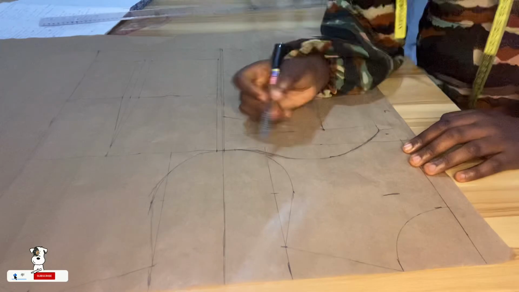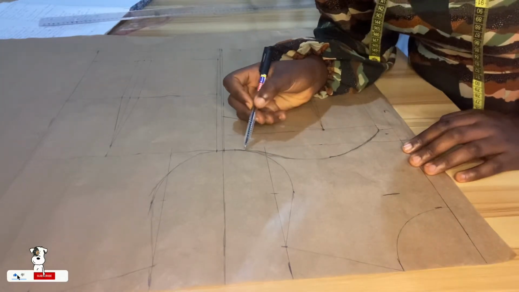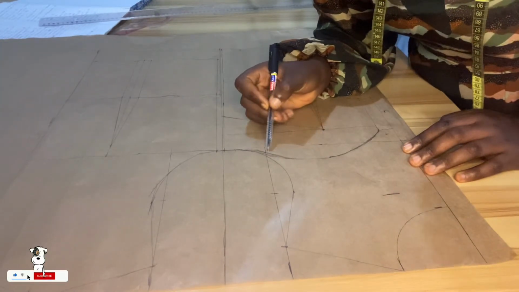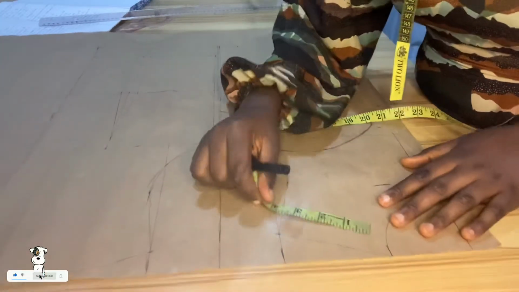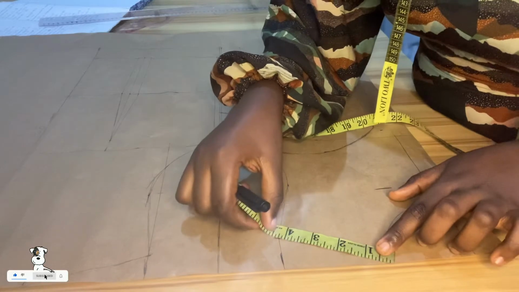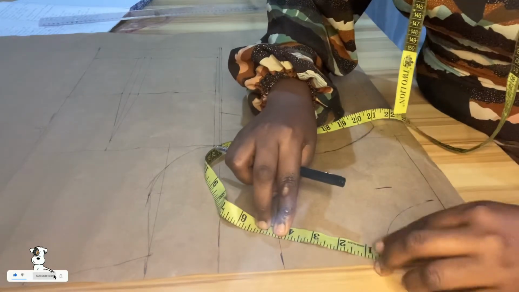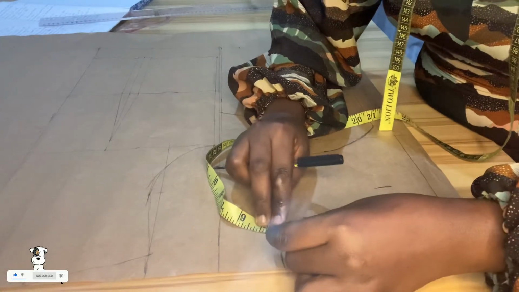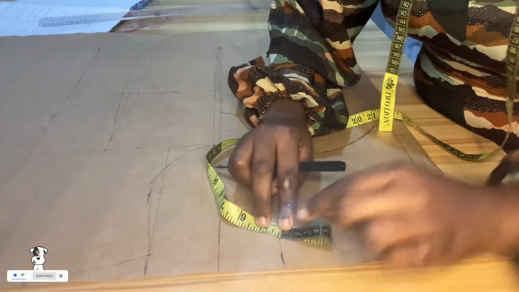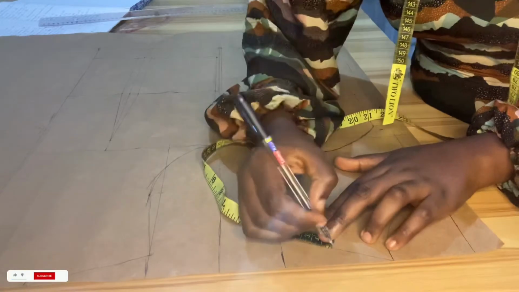So I've drawn it to the armhole line, like you can see. This is the one I'm going to be drafting out, not this one, the one here. The next thing we're going to do is measure your shoulder, this space. I forgot the name. You measure it and divide it into 2. That's the way I'm doing it. You divide it into 2 and draw it like this.